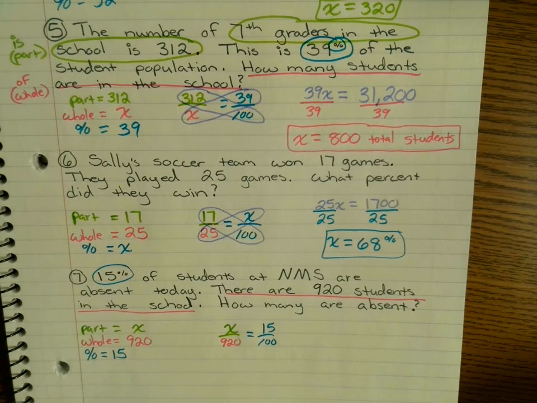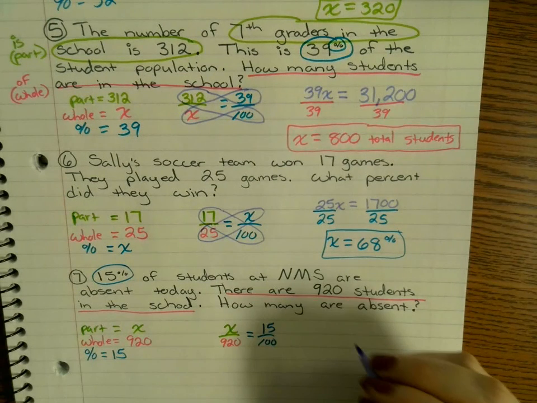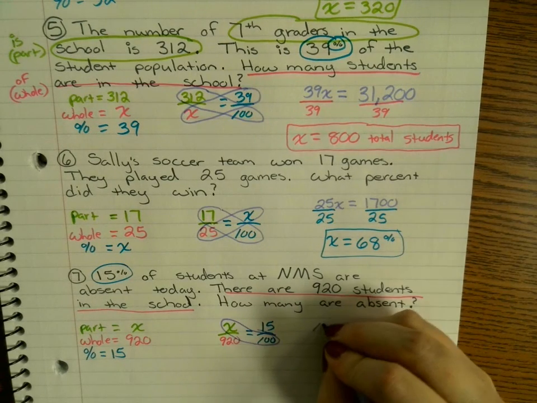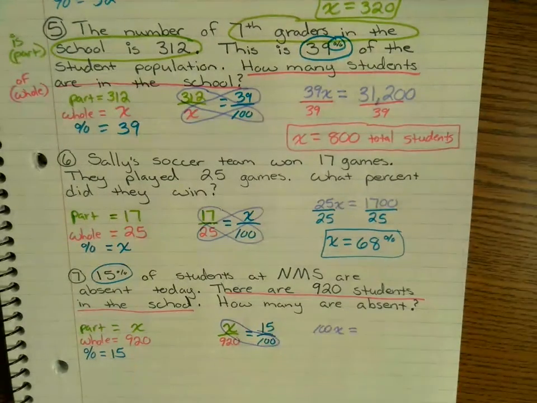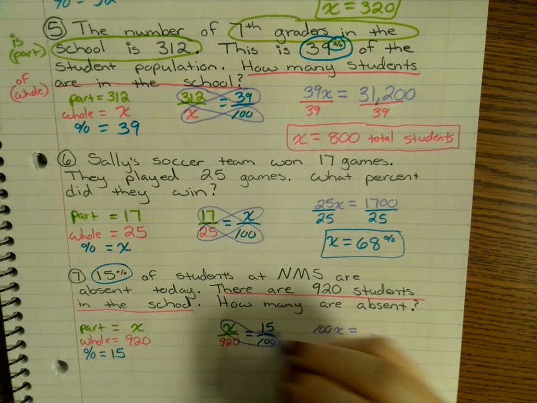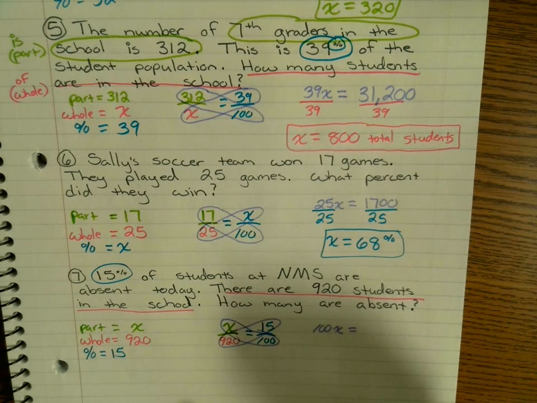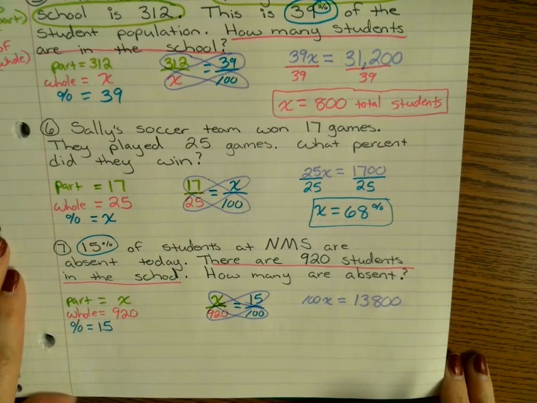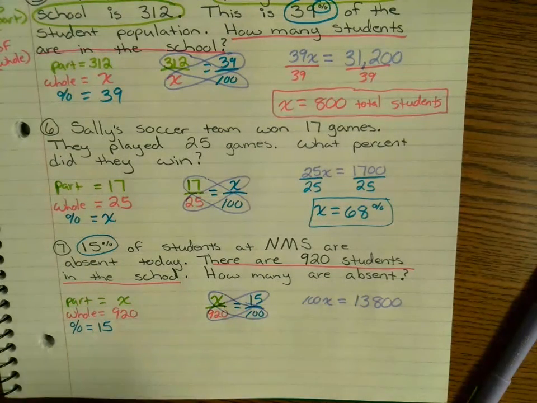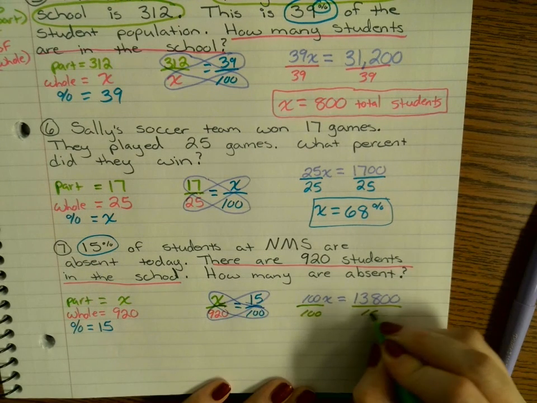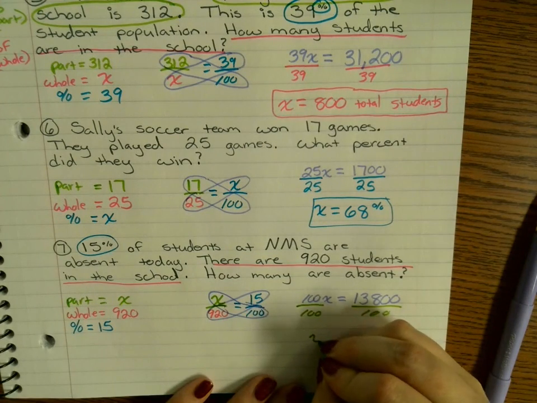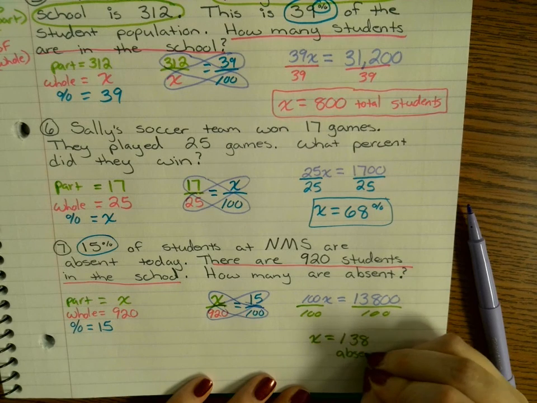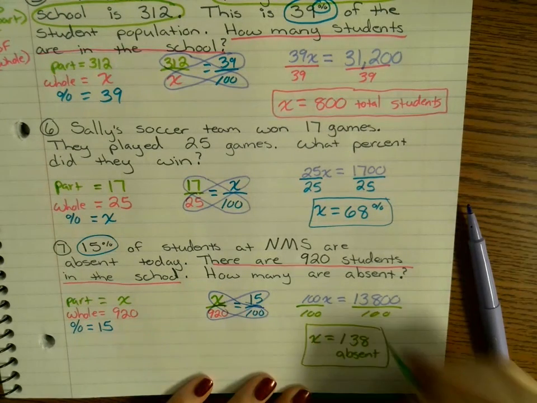We would then go ahead and do our cross product. So we're going to multiply 100 times the x. That's going to give us 100x. Then we're going to multiply 920 times the 15. That's going to give us 13,800. And then, of course, our last step in order to solve is to divide both sides by the coefficient, which happens to be 100. So we're going to get x is equal to 138 absent students. 138 students that were absent.